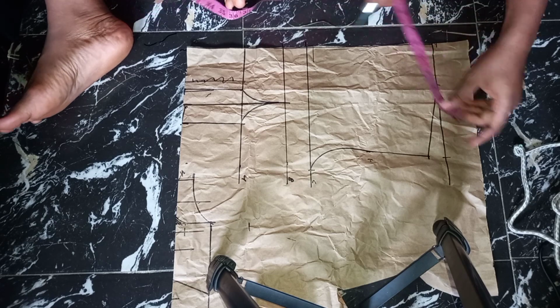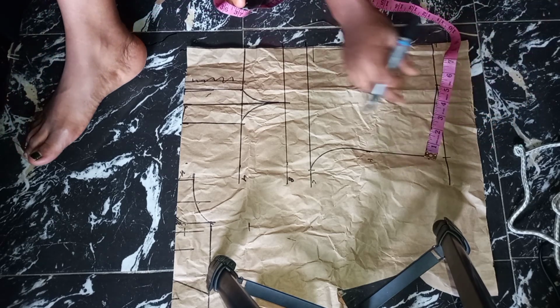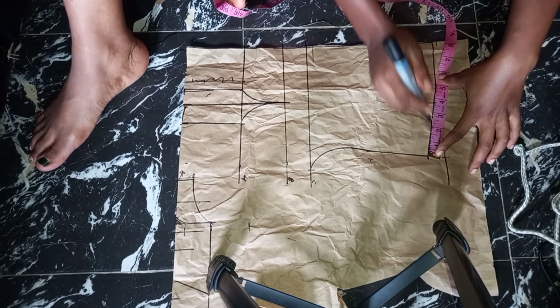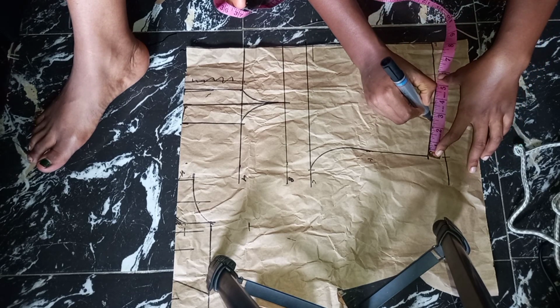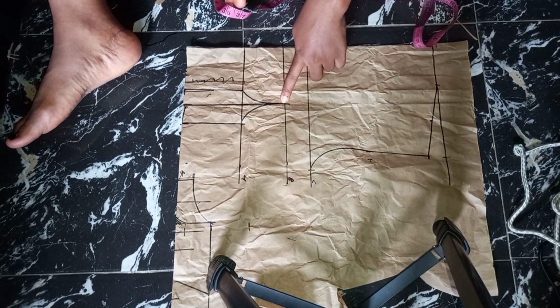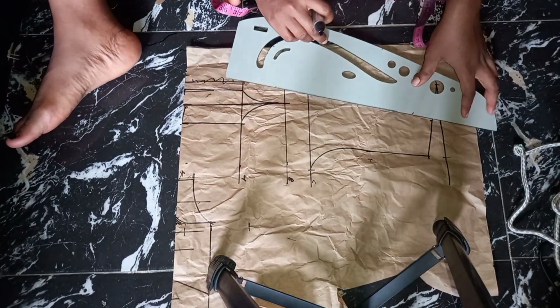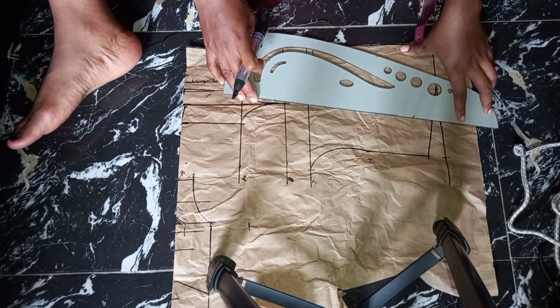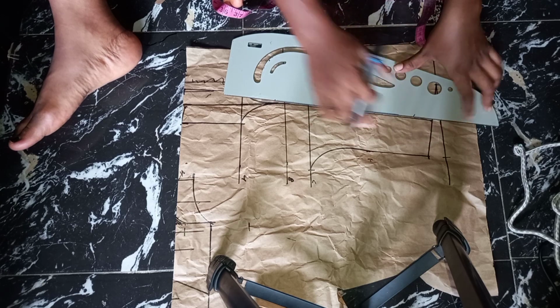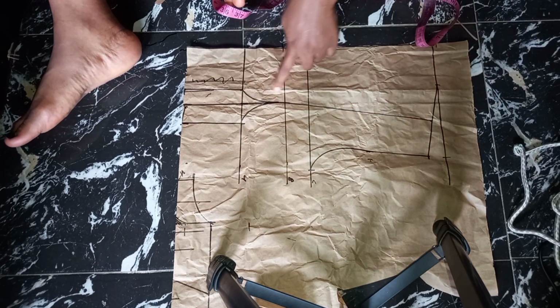Now I'm going to go ahead and divide my shoulder slope into 2. The remaining of my shoulder slope, whatever I have there, I'm going to divide it into 2. And I have 5 inches. When I divide it, it is 2.5. Now from this point in, I'm connecting it to my bust line. So this is what I have.